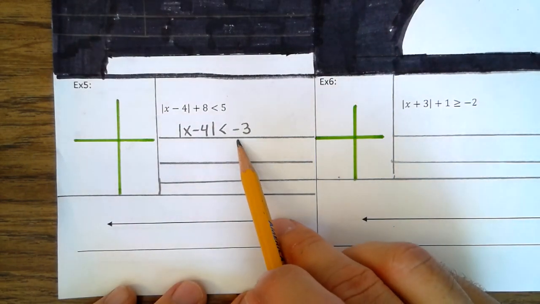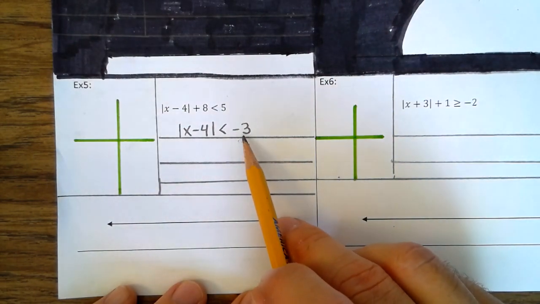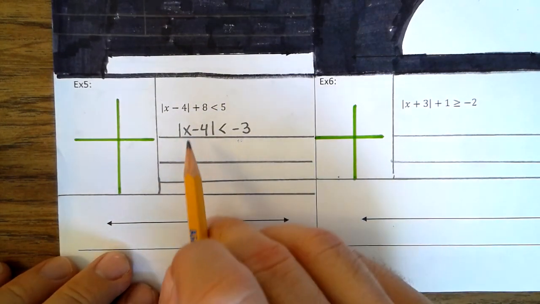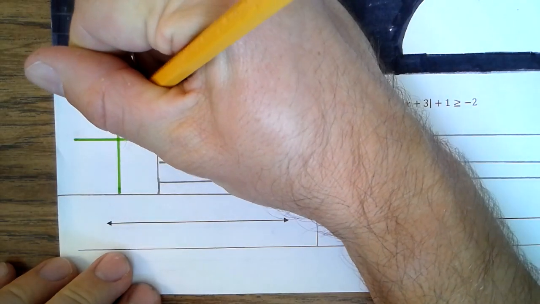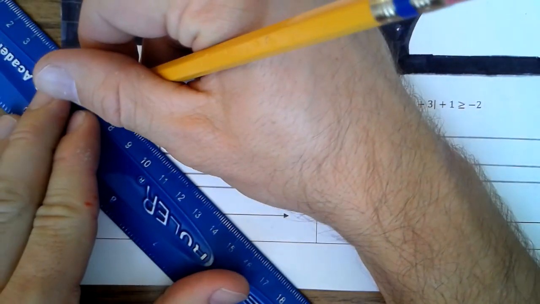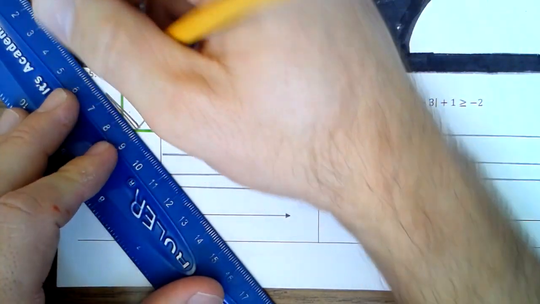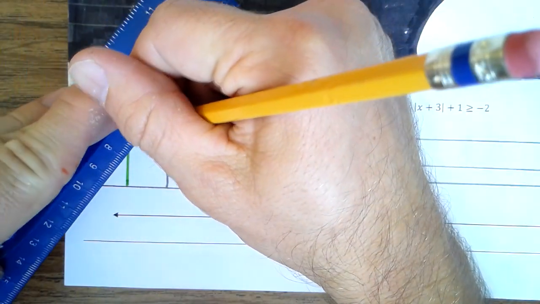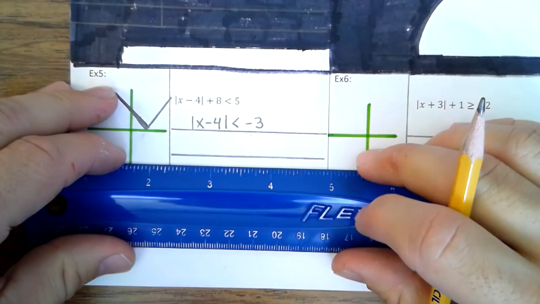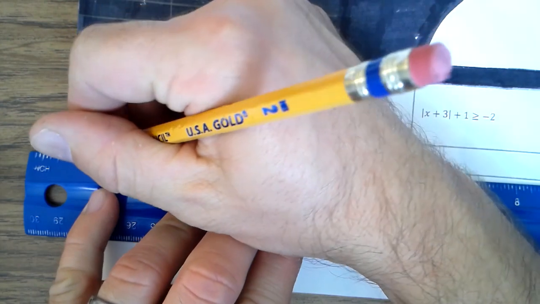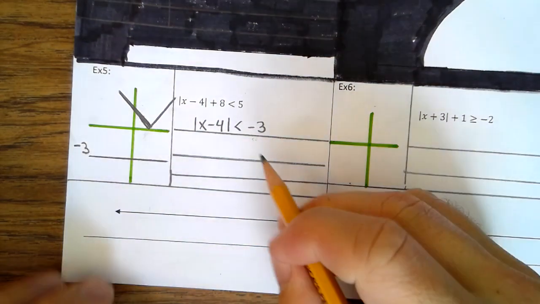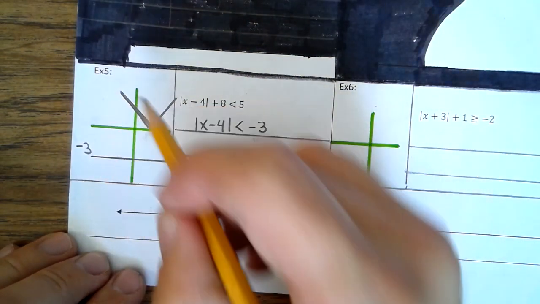Now, this negative on the right side concerns me, okay? So before I start solving, I want to actually see what the graph looks like. So we're going to graph that. So that minus 4 means we move the graph to the right 4. And again, you're just approximating. All right, and then we have a horizontal line at negative 3. Now, it says that it's less than, so we shade below.